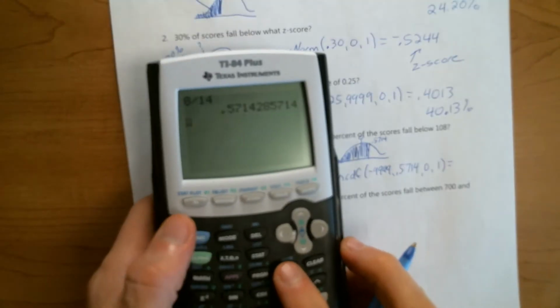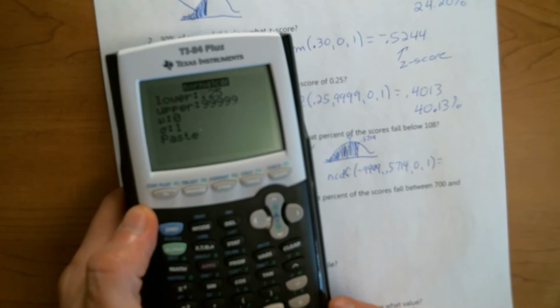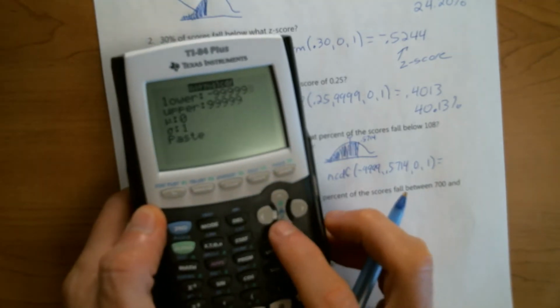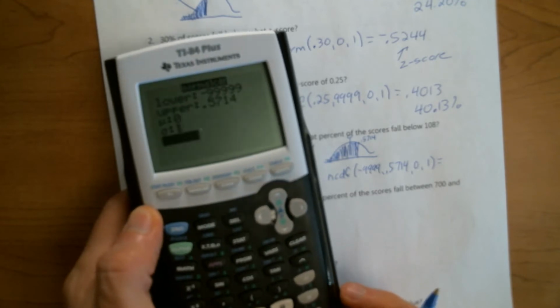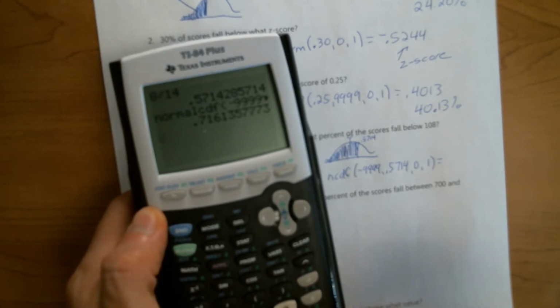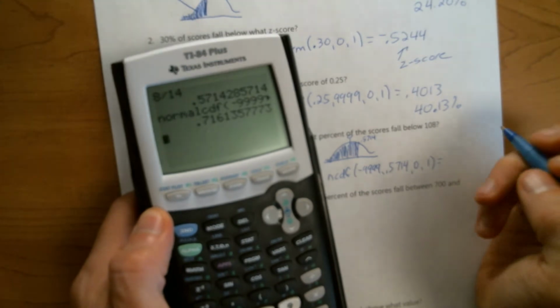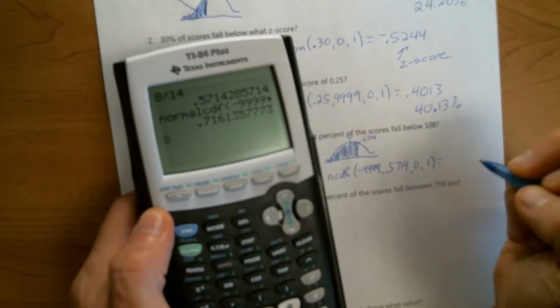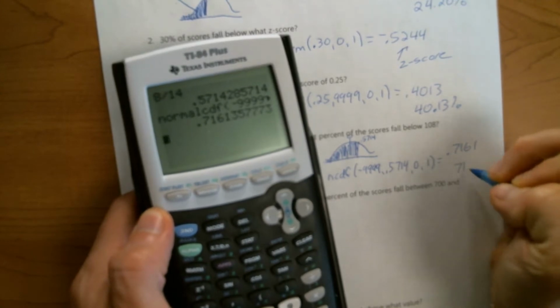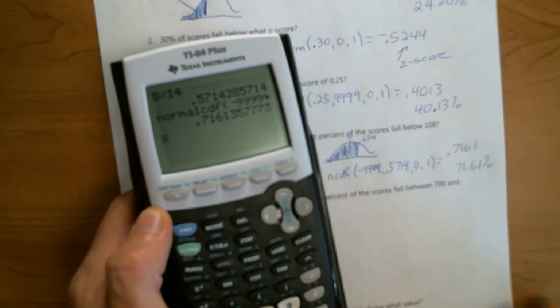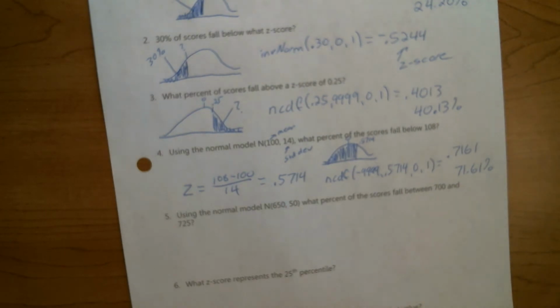Again, if we go back here, negative 9999, positive 0.5714, mean of 0, standard deviation of 1. And I am getting something above 50%. I'm getting 0.7161, which is 71.61%.